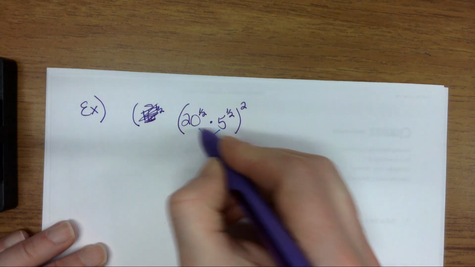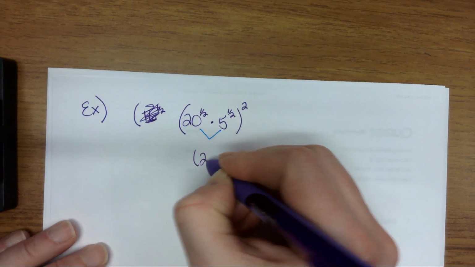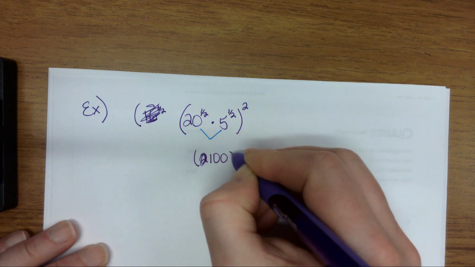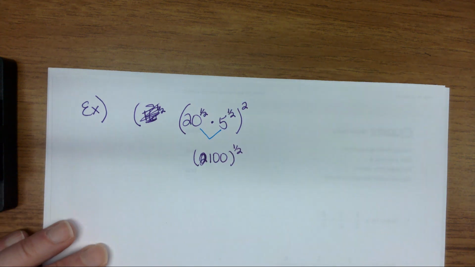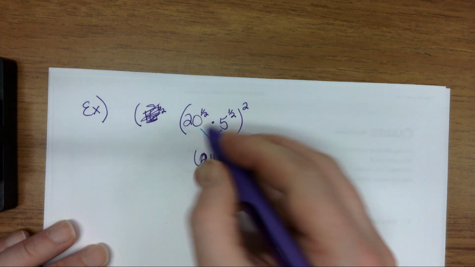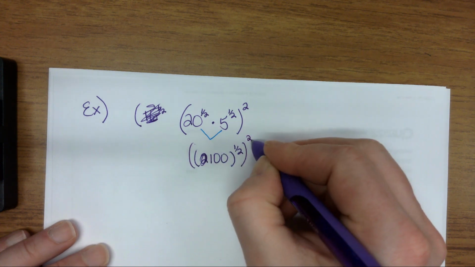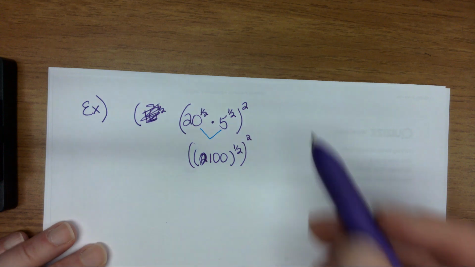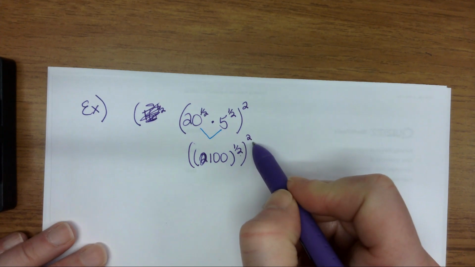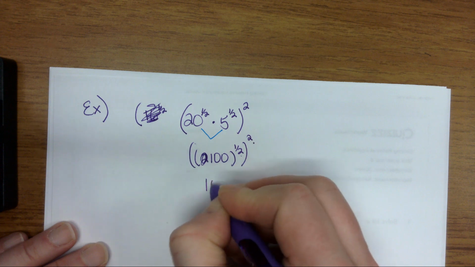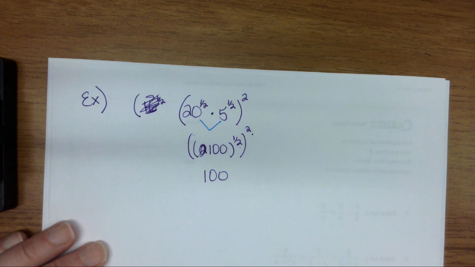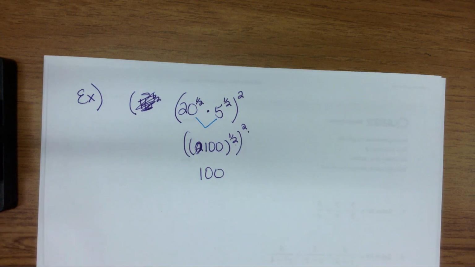So I'm going to put the 20 and the 5 together. So that would be 20 times 5, or 100 to the 1/2. Okay. And then I raise it to the second. Well, this 1/2 to the second cancels, and this would just be 100. Okay, let's try something else.